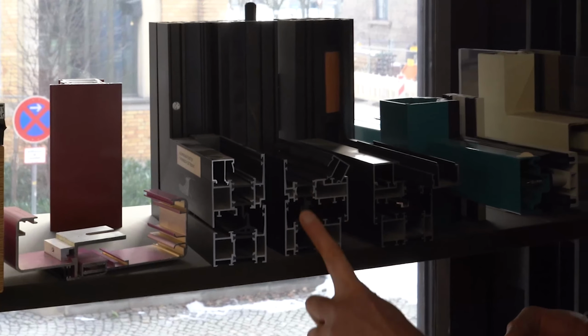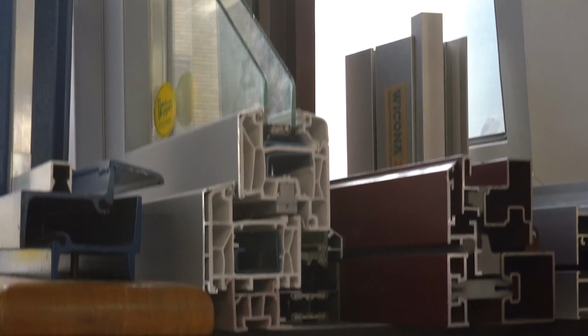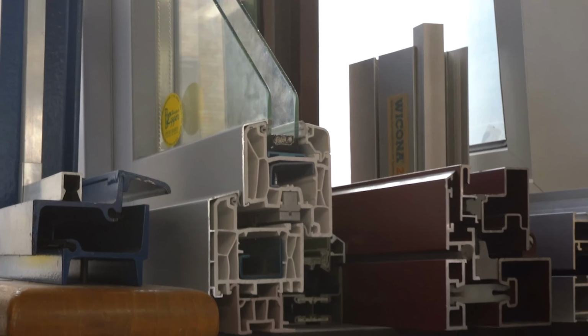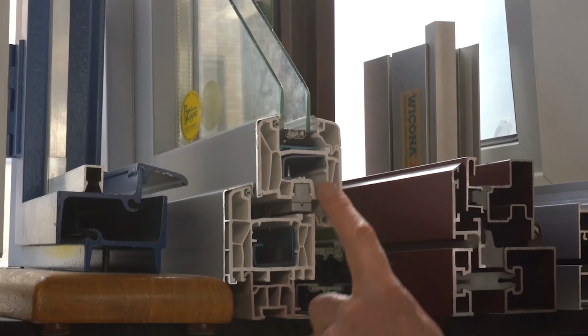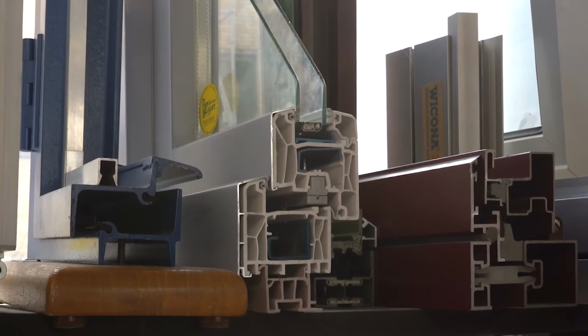And you can see that by today's standards, these window frames here are thermally separated with a PVC layer, that's the black parts here, inserted in the frame. And in the case of the plastic window, you can see that it has been reinforced with steel, but the insulation is done on the outside with the plastic elements.